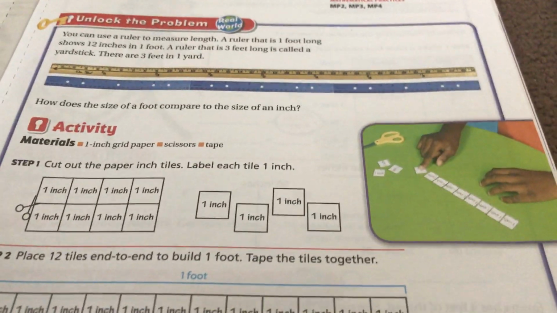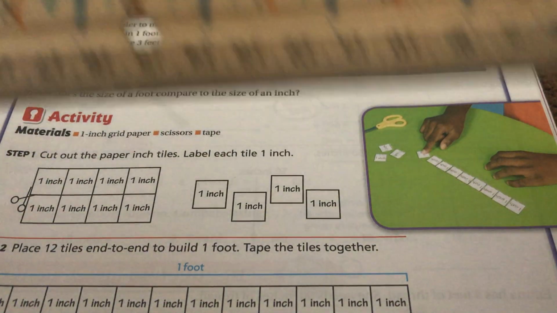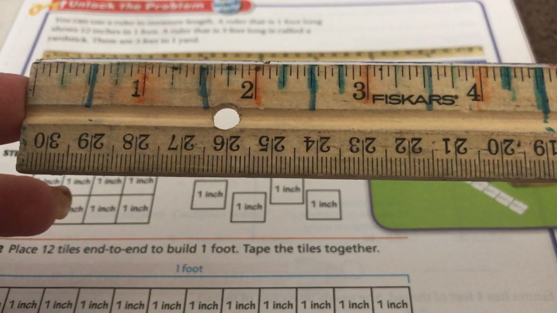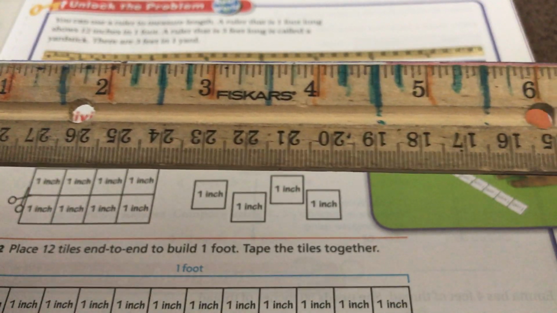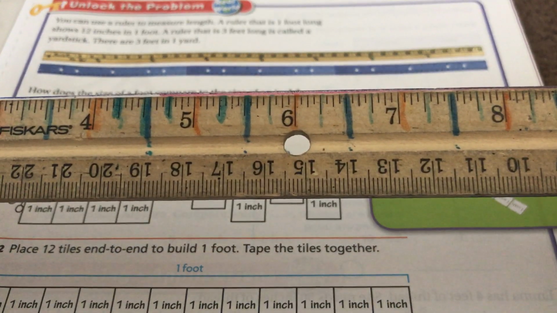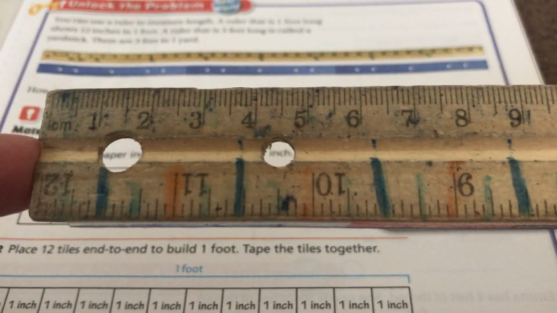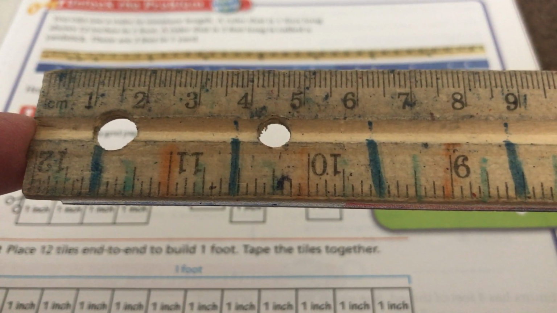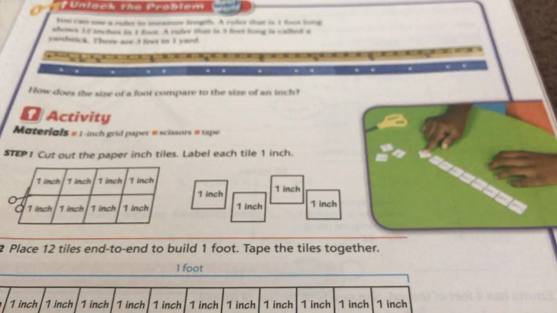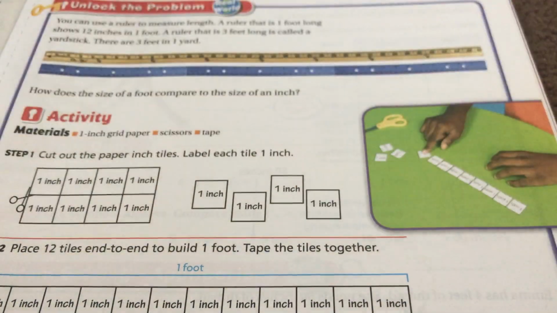So they start with the Unlock the Problem, and today it says you can use a ruler to measure length. A ruler that is 1 foot long shows 12 inches in 1 foot. So here's my ruler. Sorry, it's all marked up because I marked it with 1/4 inches, and you can see it goes to 12. One side, the bigger side, of course, is the inches, as you know. And the other side, there's my metric. There's my centimeters, and the little baby tick marks, those are the millimeters. Okay, so we know that there's 12 inches in 1 foot.